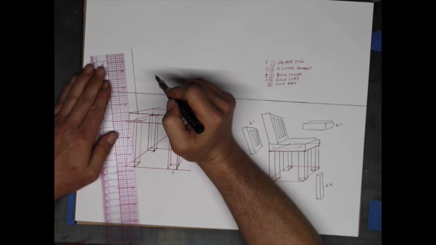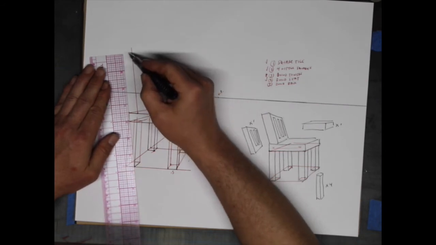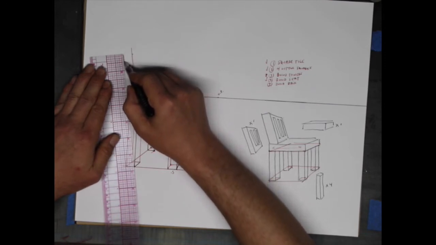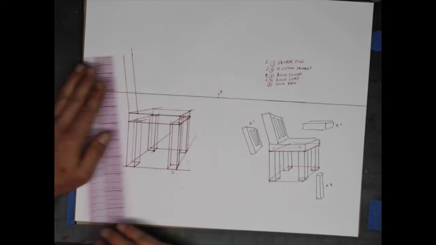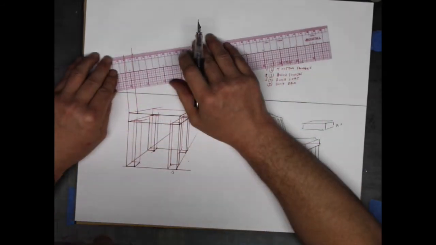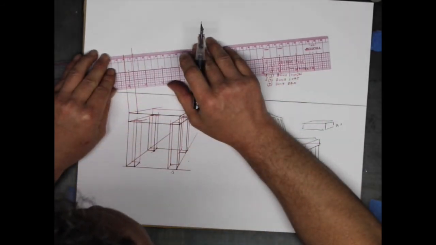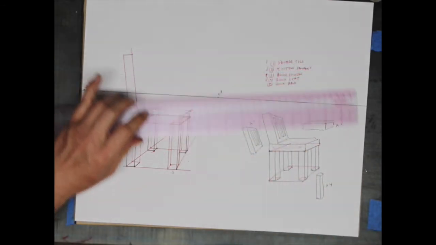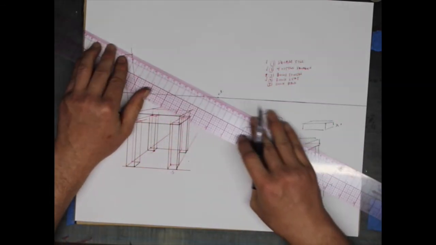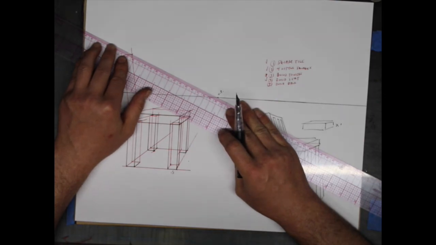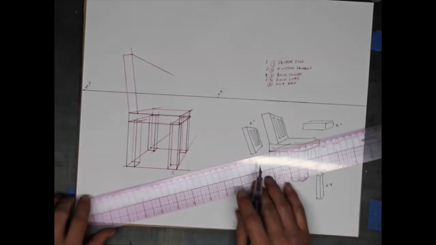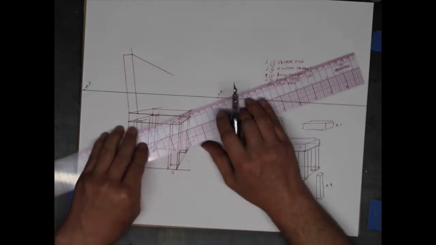Alright. Let's get the same tilt back here. Make sure it's actually the same. You want to make sure that the top of the chair, the top of the seat here, is perpendicular to the tilt that we've created. Now let's extend lines going back in space here.